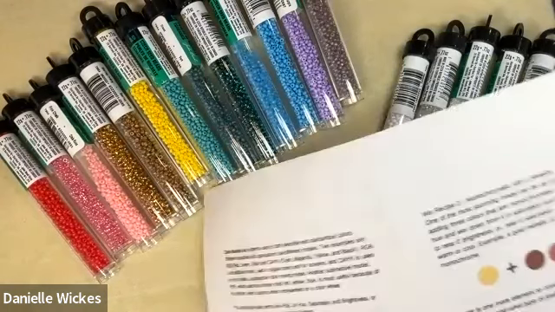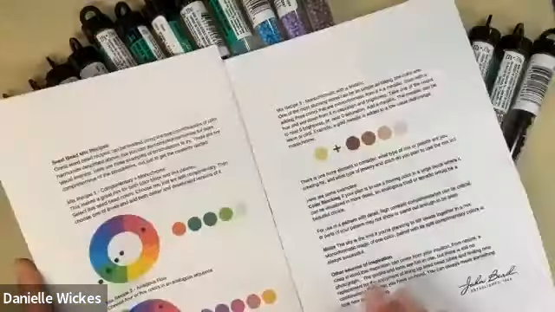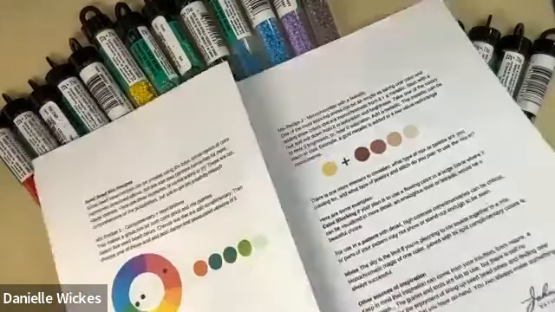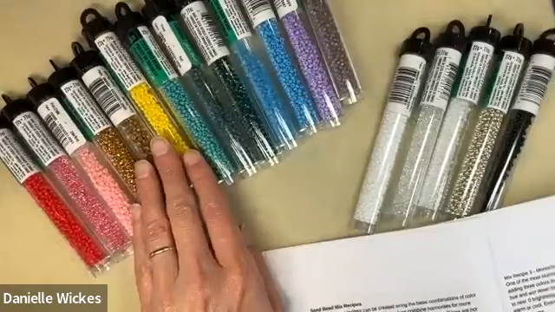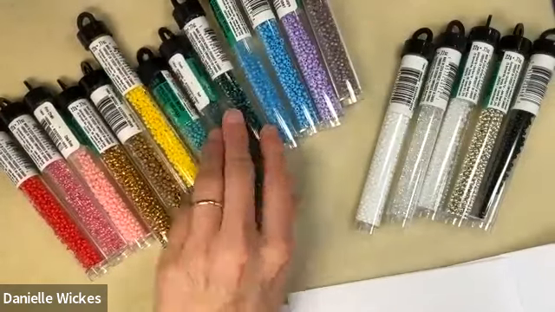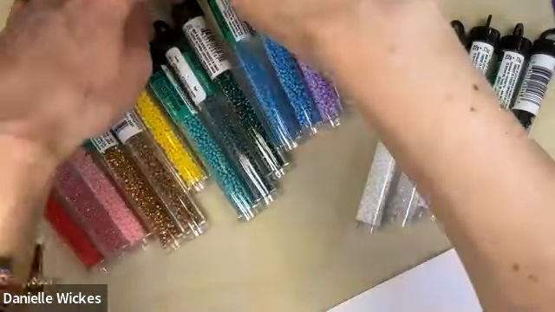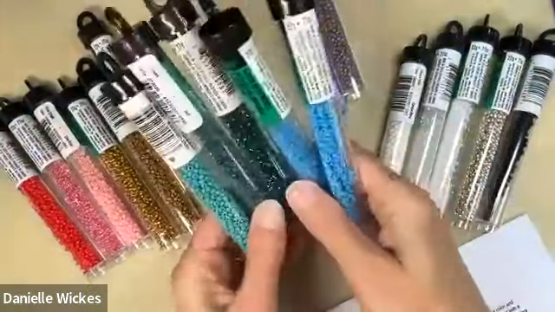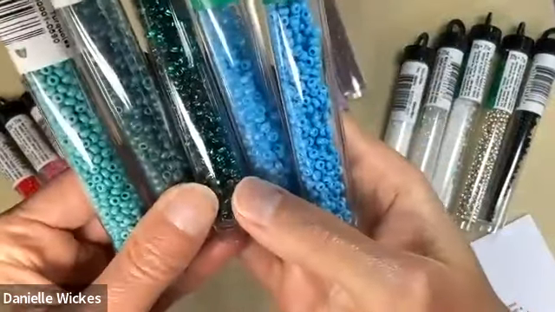So let's look at these. Okay, so what we could do, I don't think we can do any of the really monochromes unless we could monochrome these guys. We could monochrome these. We could do a monochrome analogous with these right here. That would be good.